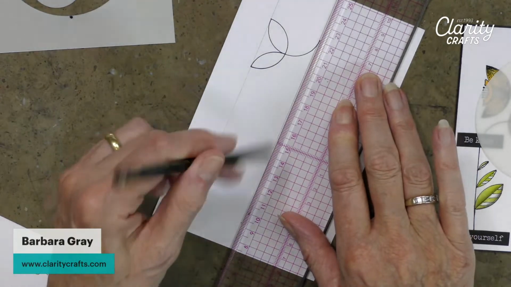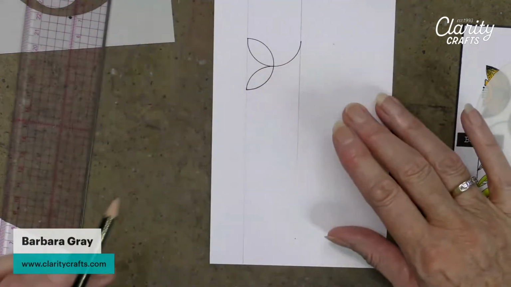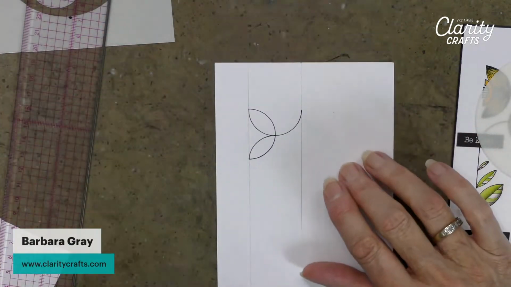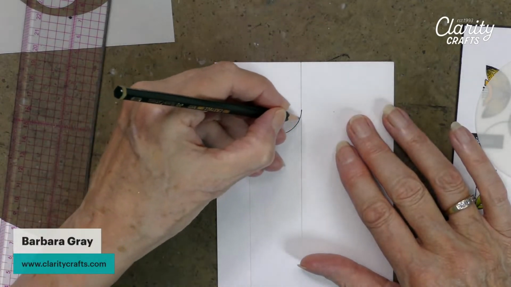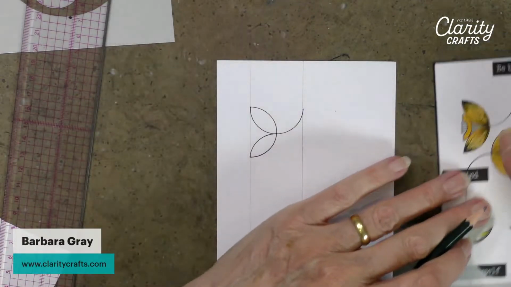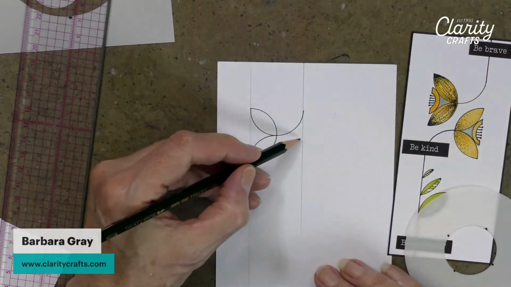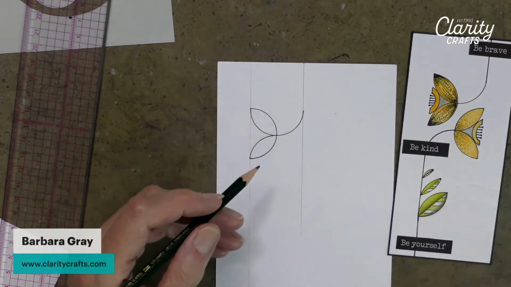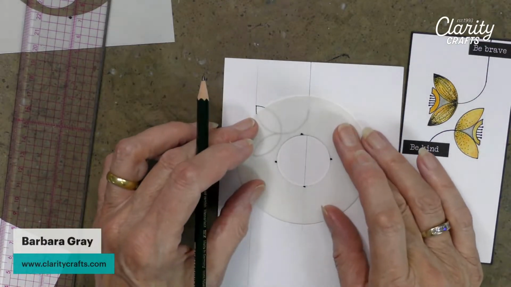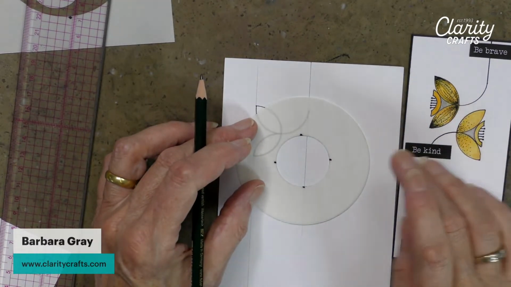I don't even want this bit, don't need it. Just want that bit, you see? Okay, so this is going to be my stem going that way. And now I'm going to add my next flower here. So I need that again. See, it's not that far away from there.